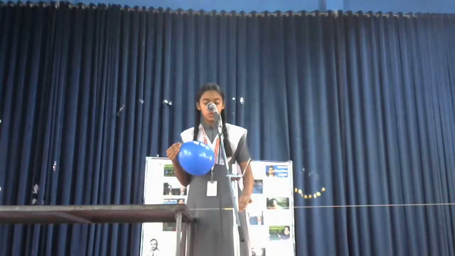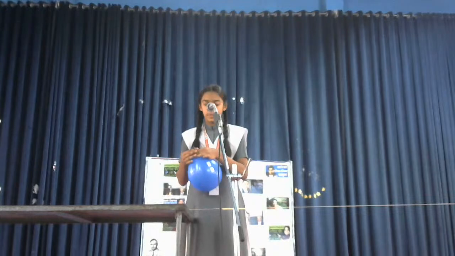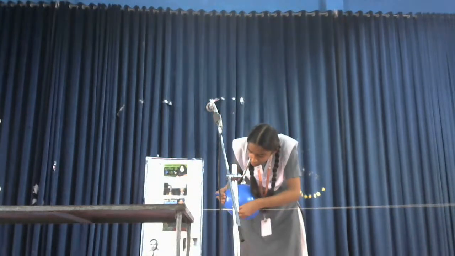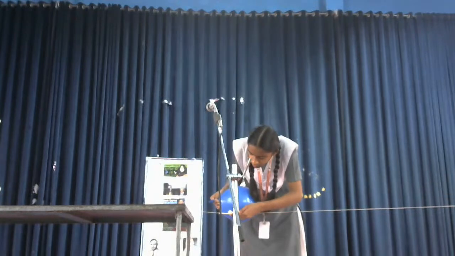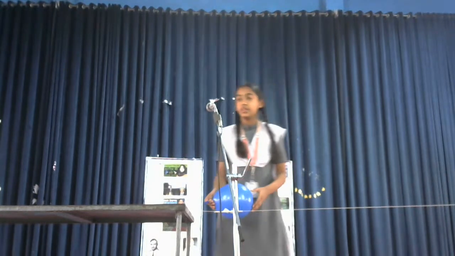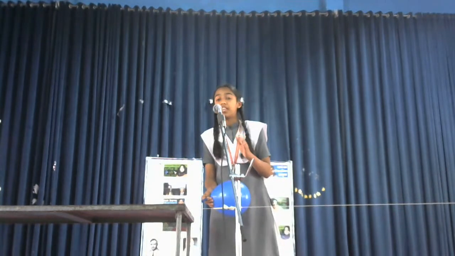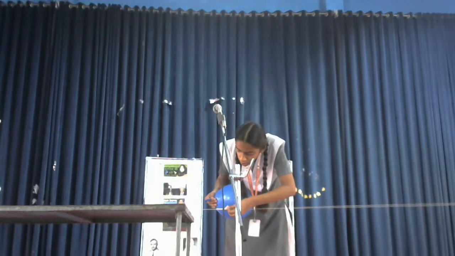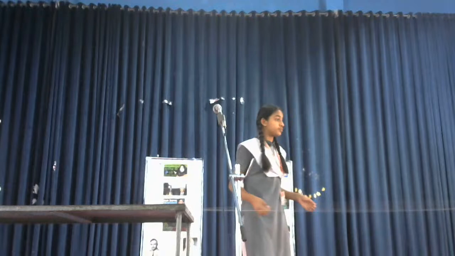Now I'll stick the balloon on the straw with the help of the tape. Now I am going to free the end of the balloon and let's see what will happen. The air from the balloon rushes out quickly and the balloon moves forward in the opposite direction of the air.